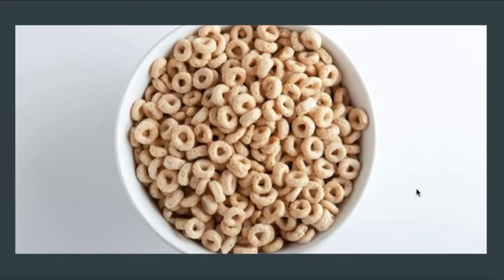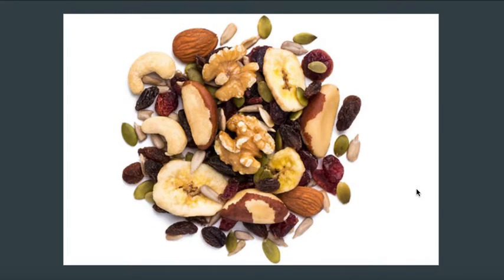Other examples of heterogeneous mixtures include a bowl of cold cereal with milk and the mixture of pens, pencils, and books in your backpack. Here's an example of a heterogeneous mixture.